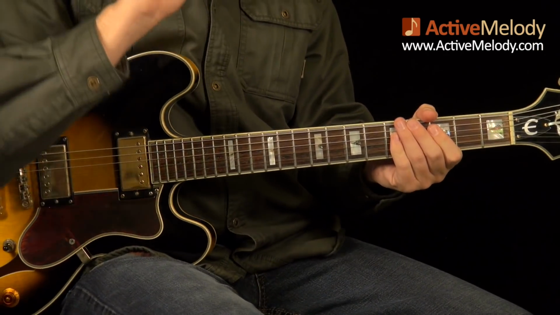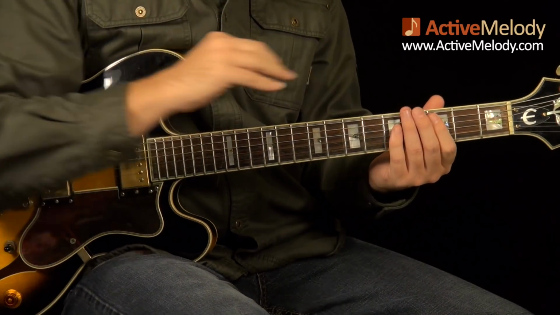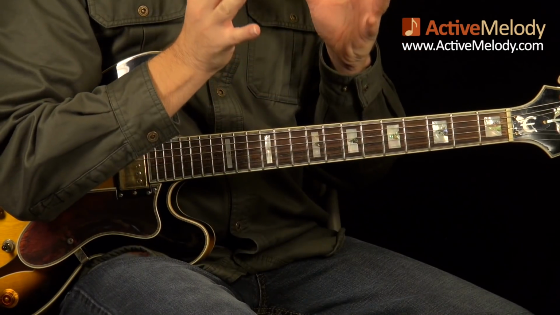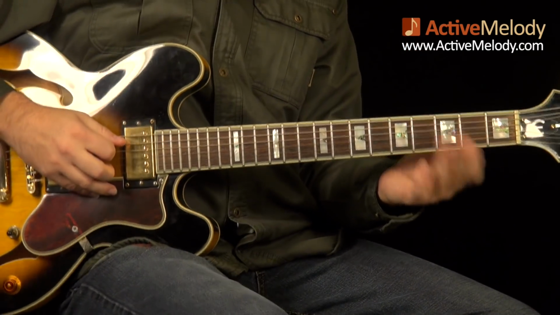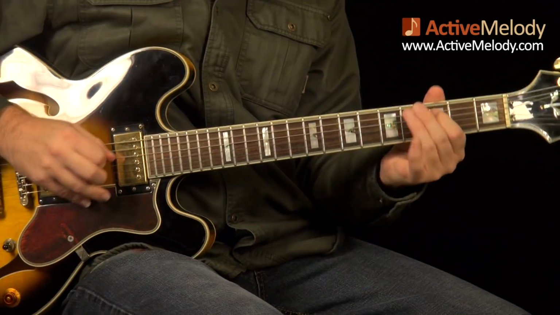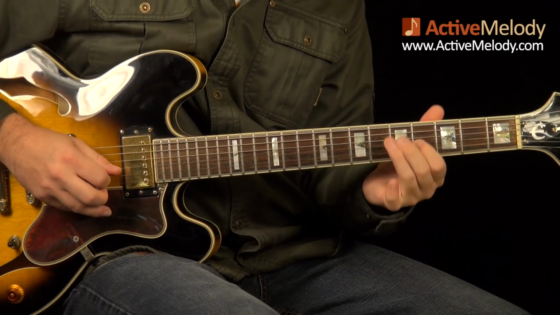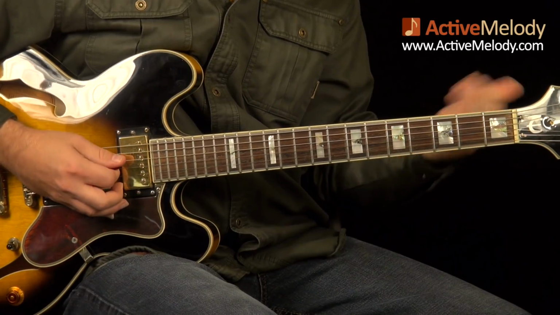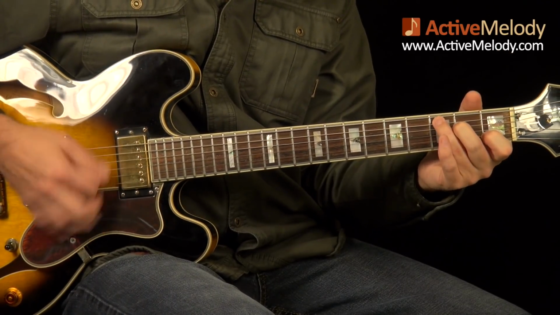Okay, so let me first start off by playing the first little part of the melody, and then I'm going to boil that down and show you the essential notes out of that. So here's the first part of the lead that we're going to learn. Okay, now all that's played over C.